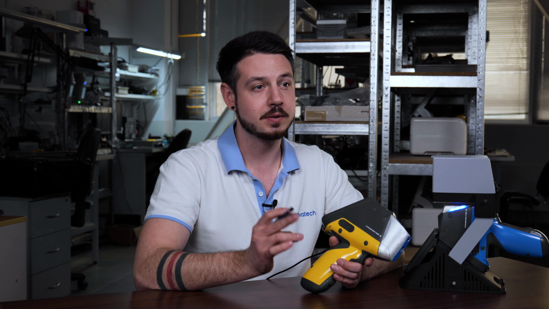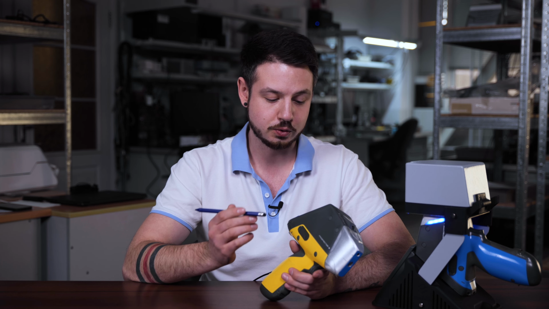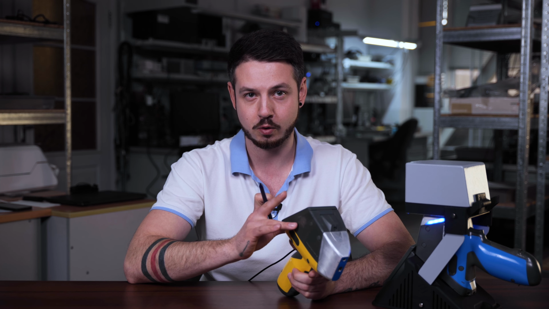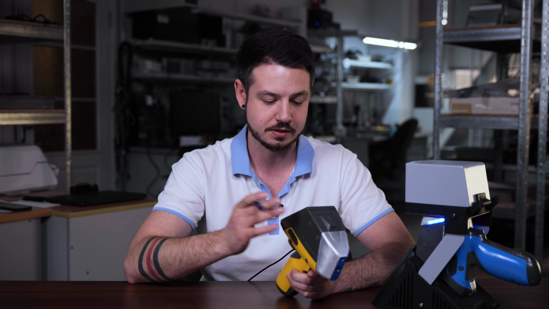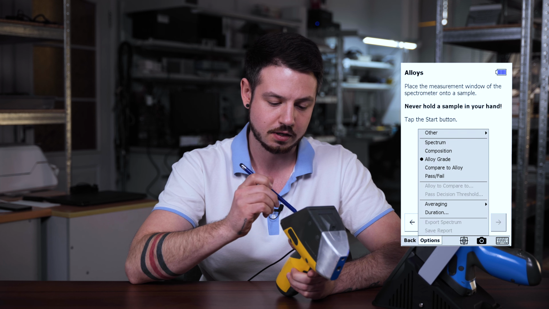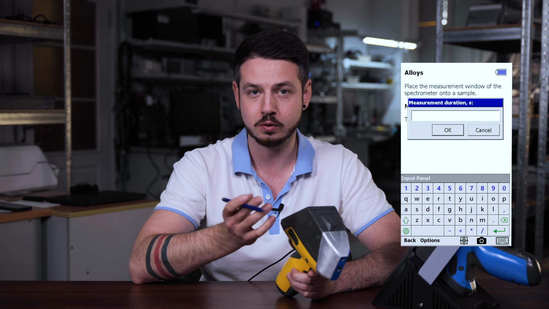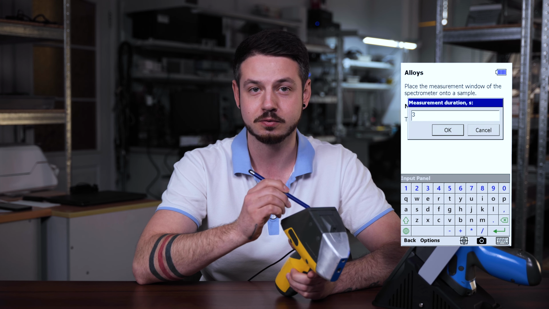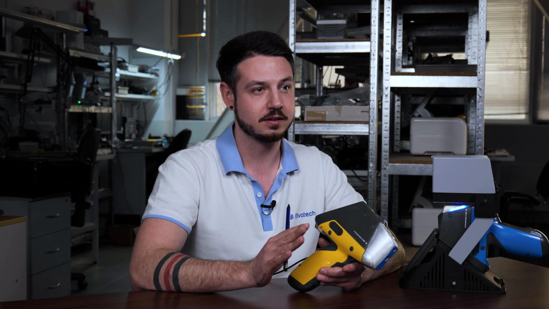The analysis time directly affects the accuracy of the result. To do that, we need to first of all stay in the calibration mode you selected, like here we have the alloys with light elements. We need to press Options, then choose Duration, and just set whatever you want, like we can set it for 3 seconds and still it will be enough. For rapid metal sorting or alloy grade identification, 3 seconds is sufficient.